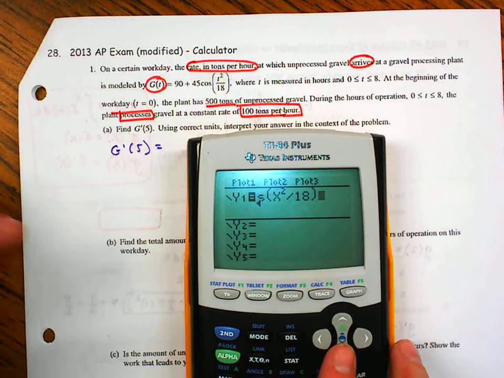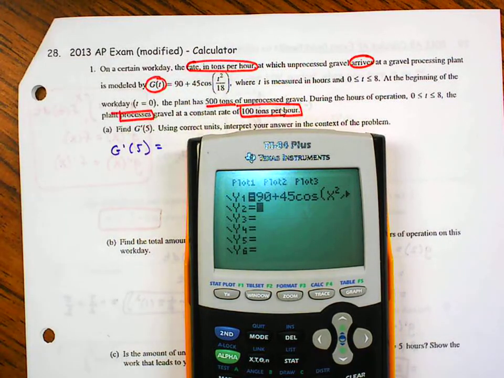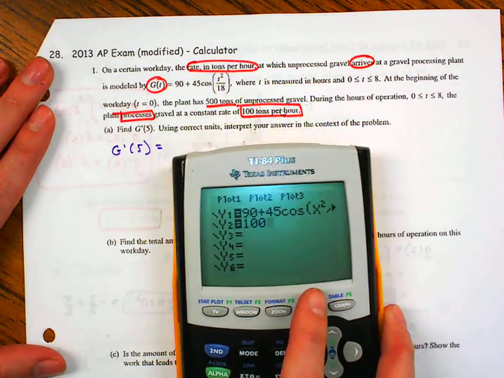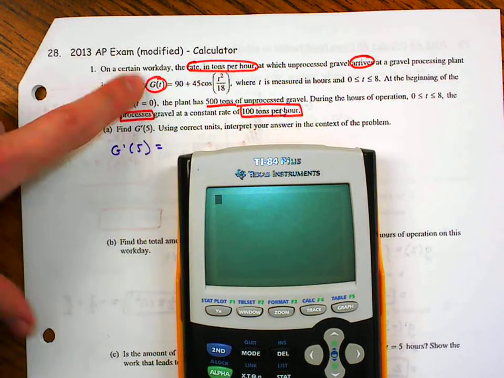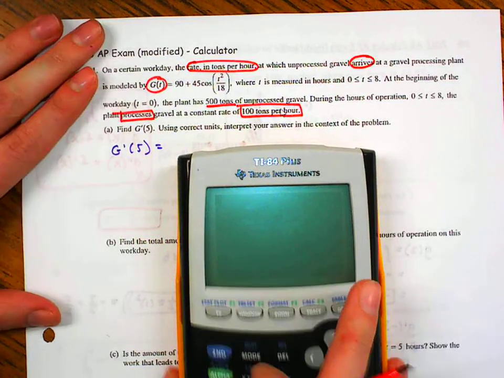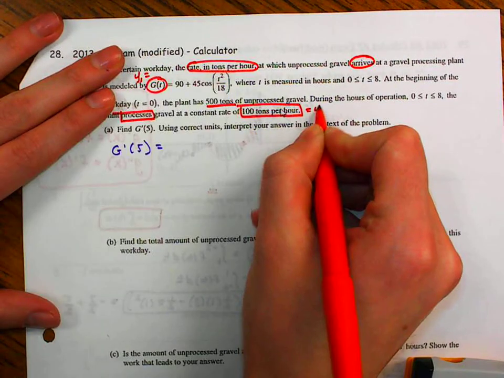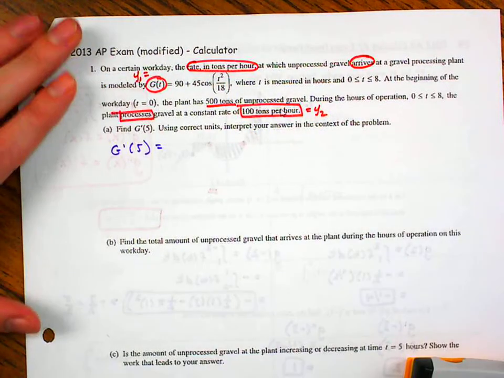Okay, and then my second rate is actually just 100. It's just a constant value. A lot of times you can do work with that by hand, but it's helpful just to have it in Y2. So there's that. Okay, so it says find G prime of 5. Well, if I want to find G prime of 5, I'm going to do the derivative of G, which I have in Y1. If it's helpful, you can say that this is Y1 and this is Y2.